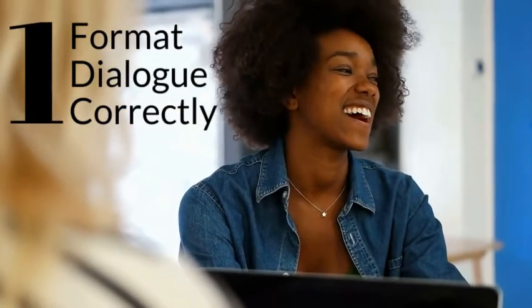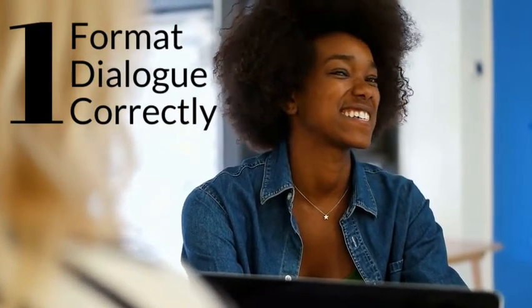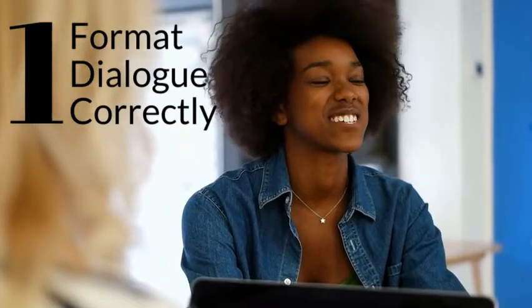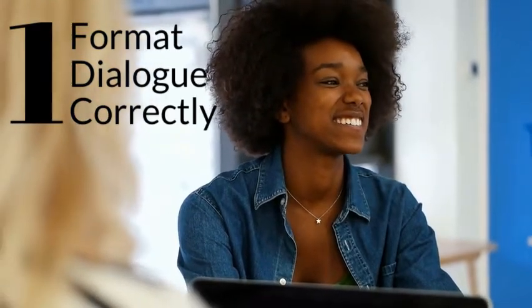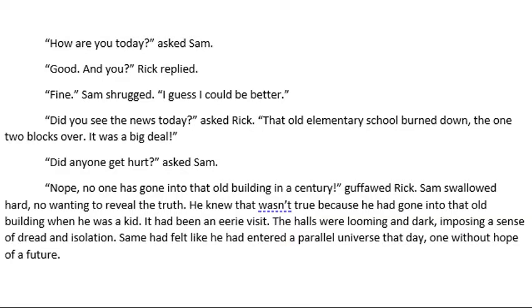The first tip is to format dialogue correctly. This can be really tricky, so pay close attention. Here are some things to remember. Every time you have a new character begin speaking, you want to give that line of dialogue its own paragraph, even if it's very short. If it's the same person speaking, however, that can stay in the same paragraph.